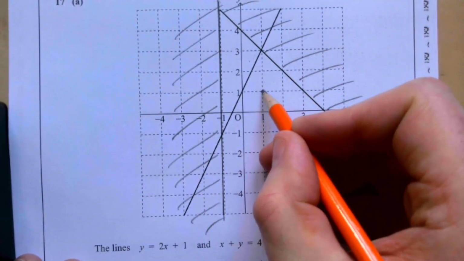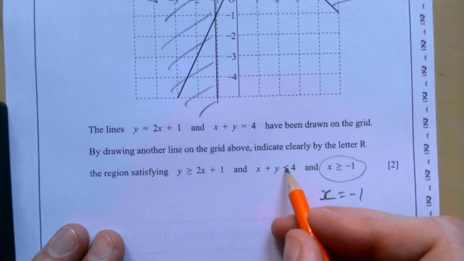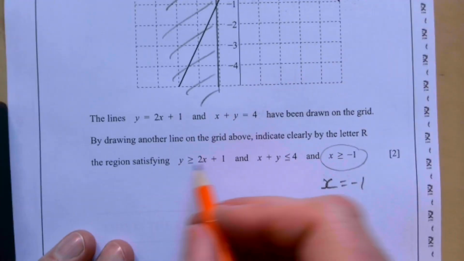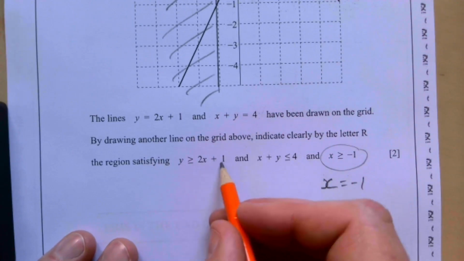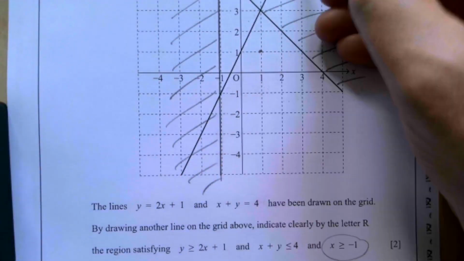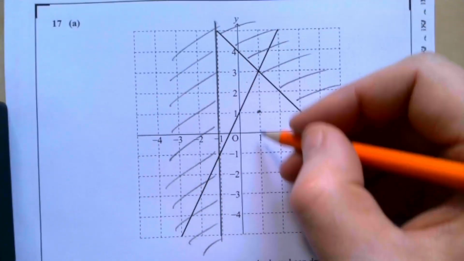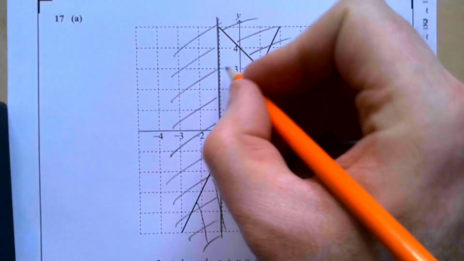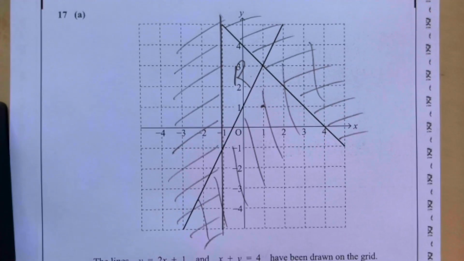So there's a point not on the line, 1, 1. Substitute 1 and 1 into this. 1 plus 1 is 2, and that is indeed less than 4. So that side's good. y is greater than 2x plus 1: gradient of 2, y-intercept of 1. So it's that line there, and we want above it. Again, if you're not sure, pick a point not on the line and check if it's true or not. And so the region that we want is that one.